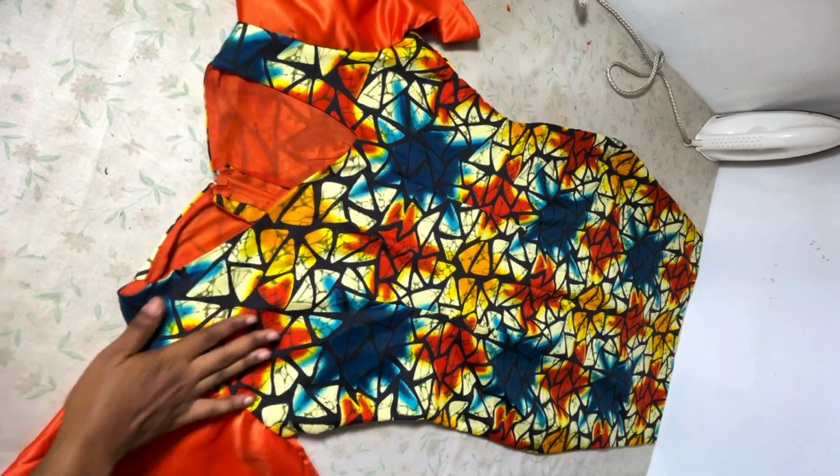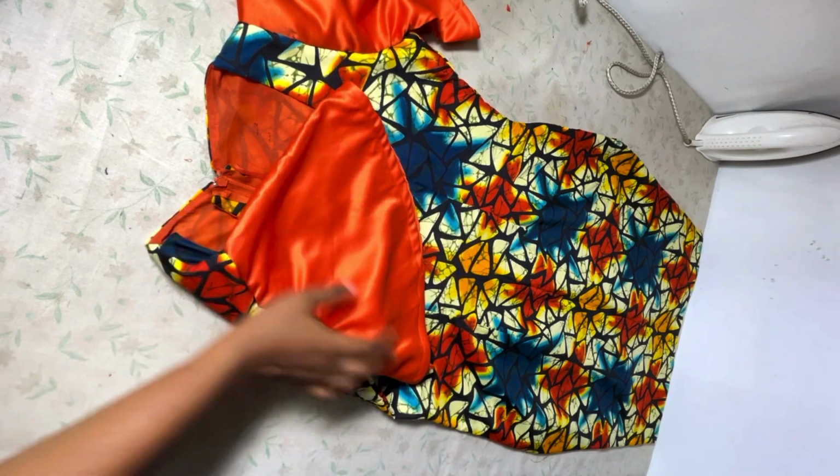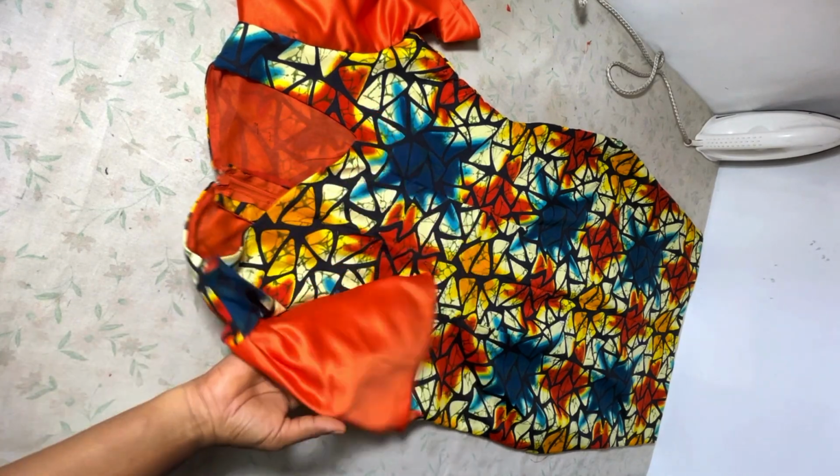So after joining the sides, attaching our sleeve and our zip, this is what we had. This brings us to the end of the tutorial.